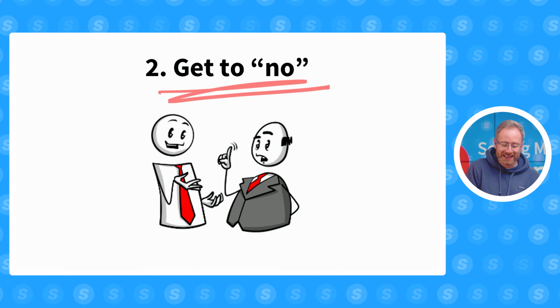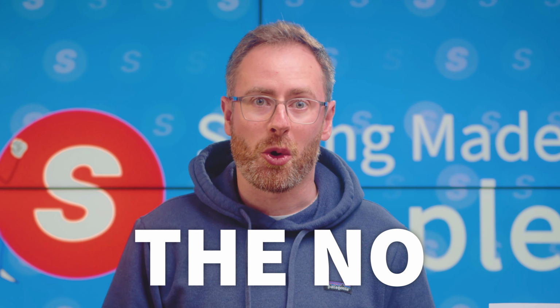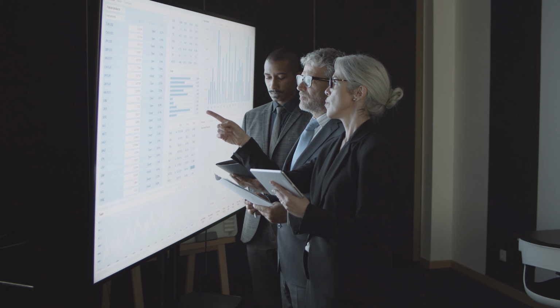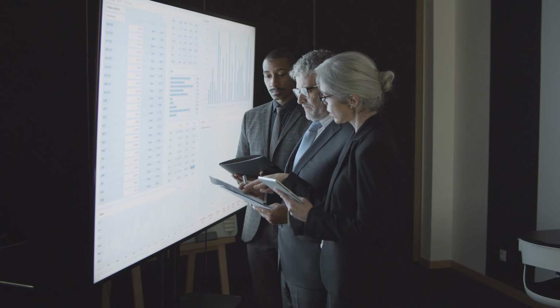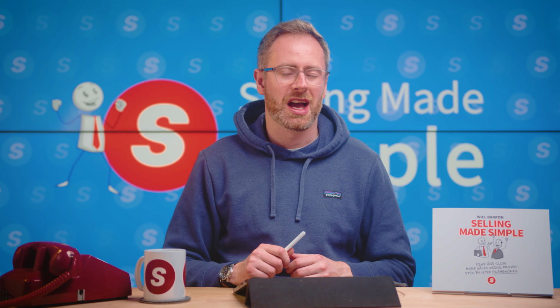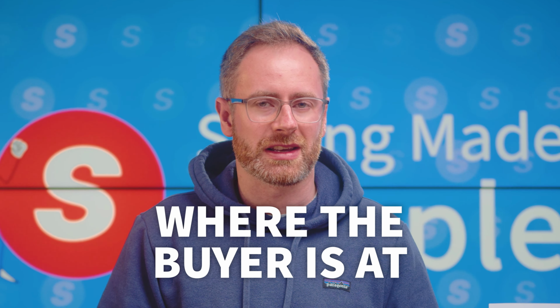Step number two, we need to get to what we call the no. Essentially what we're doing here is better understanding the boundaries that the buyer can operate within. So we know our own boundaries. We can't offer the product for free. We can't do this level of discount. We need to understand where the buyer is at with all of this. So how do we go about doing this?